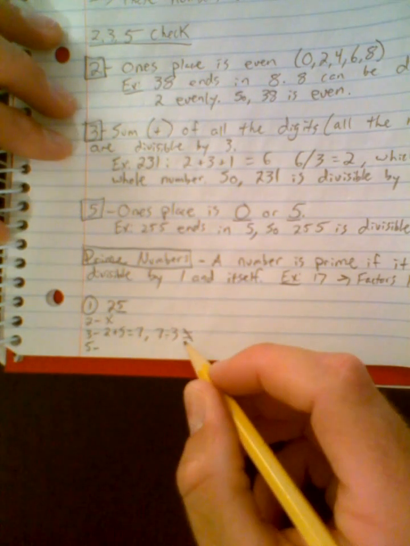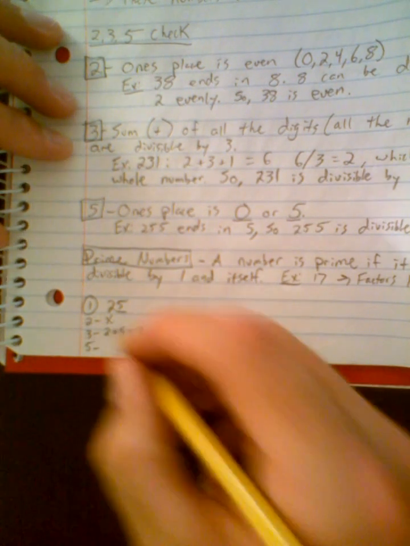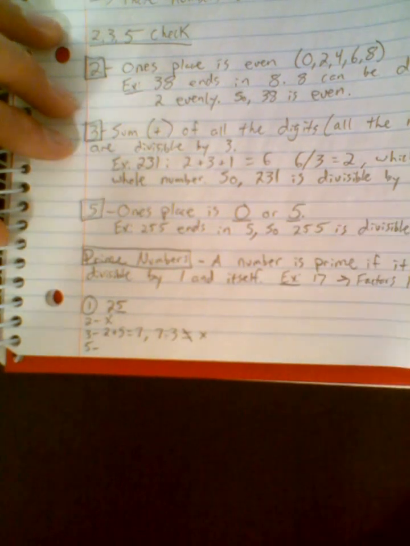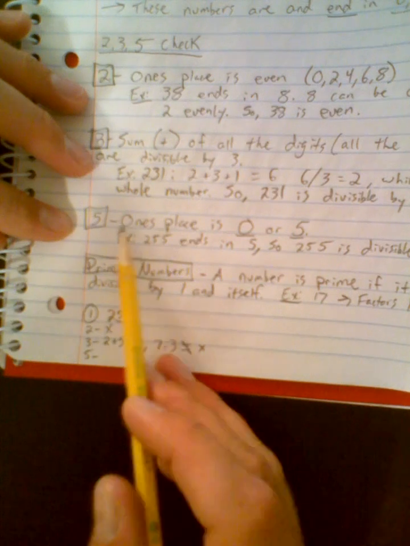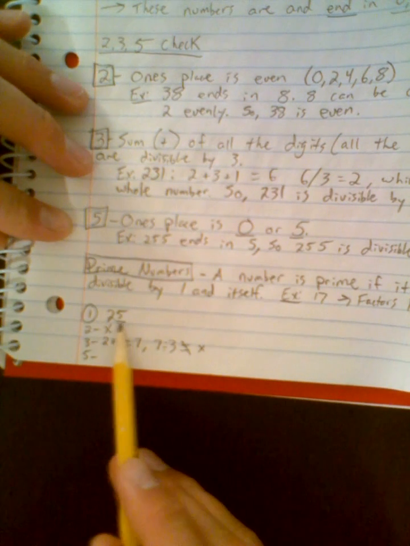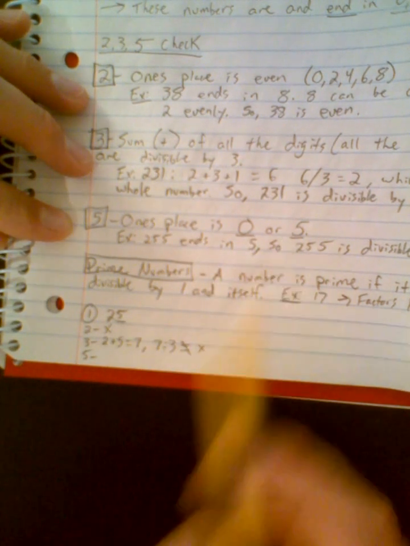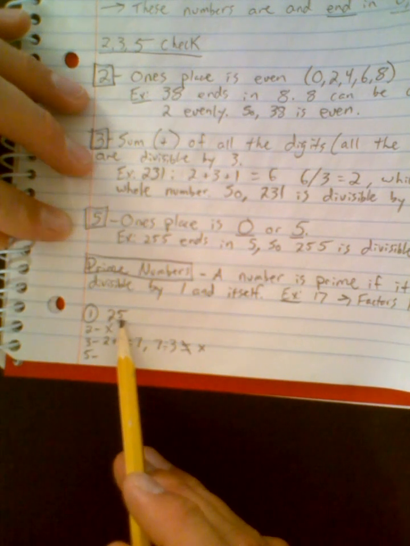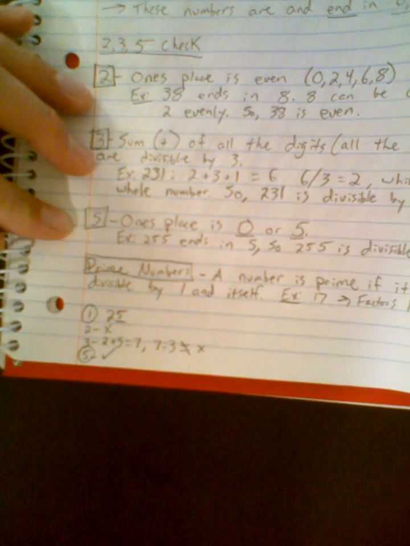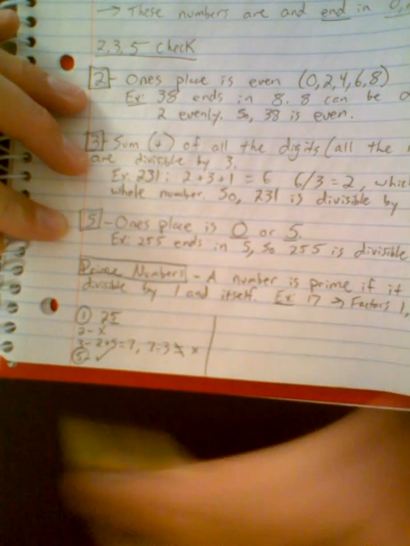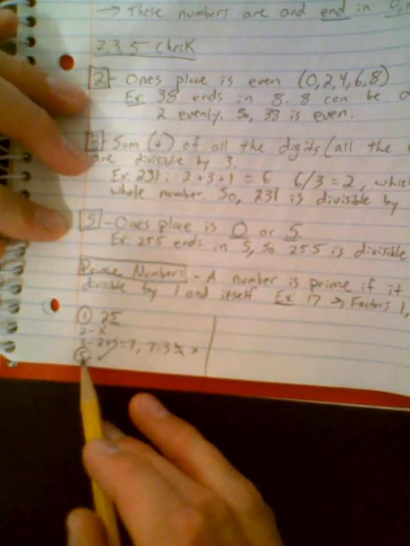So if it does not equal a whole number, that 3 test does not work. But the 5 test, let's look at this. The ones place right here, the 5, is 0 or 5. Well, the ones place in 25 is a 5, so 5 works. Go and circle 5. So the one number that it is divisible by is 5.